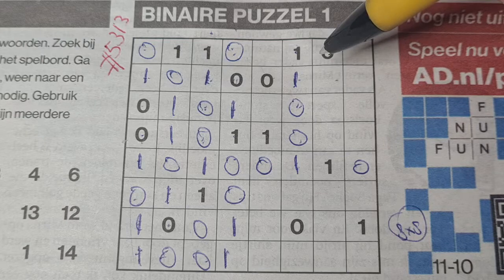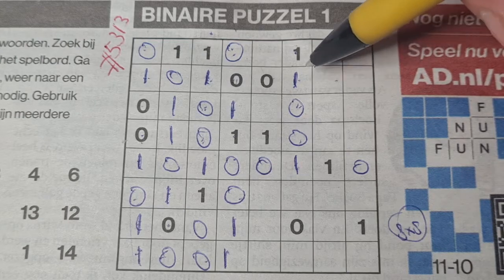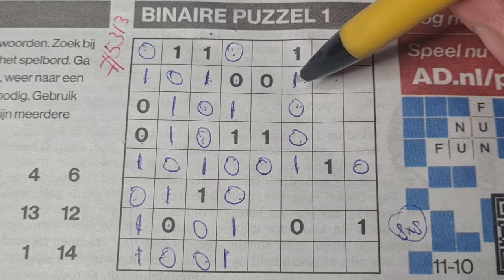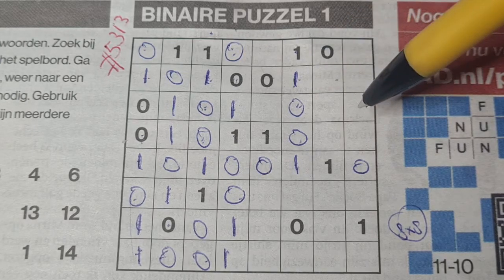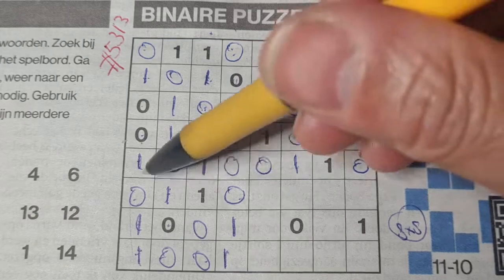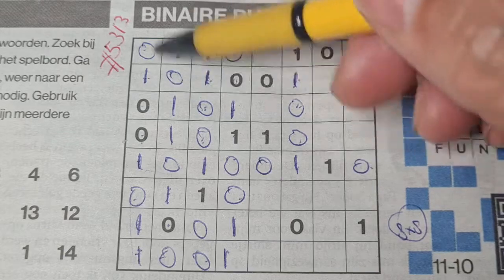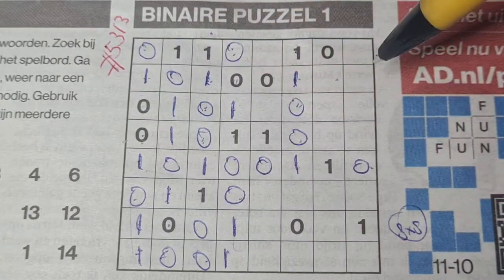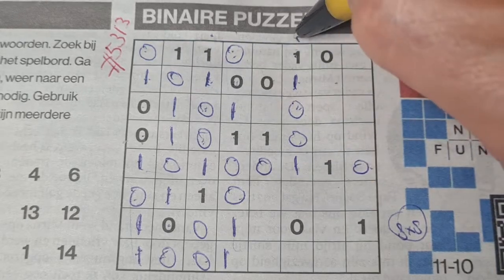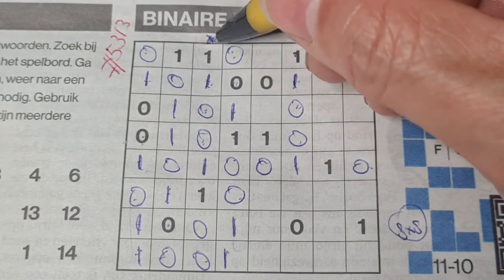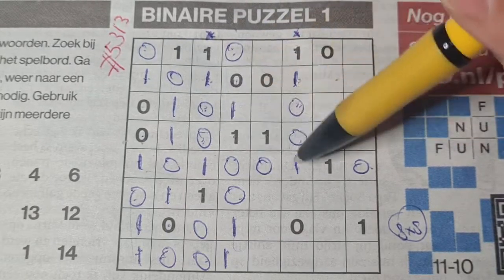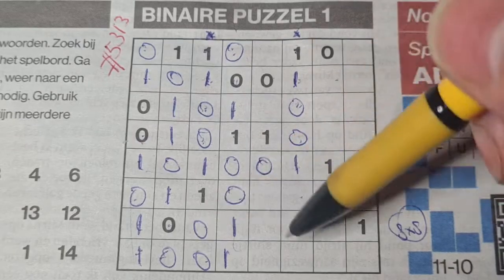Now I need to think here. Alright. Comparing. We have only one row, and we have 1, 2, 3, 4 completed columns. And I can compare this column and that column. 1, 1, 1, 1, 0, 0, 0, 0, 1, 1, empty box, 0, 0, empty box.